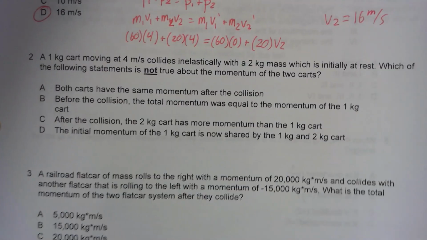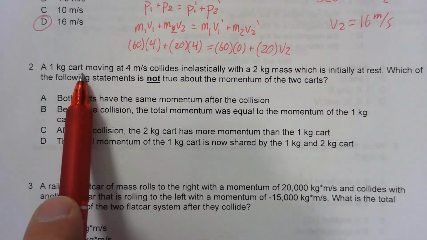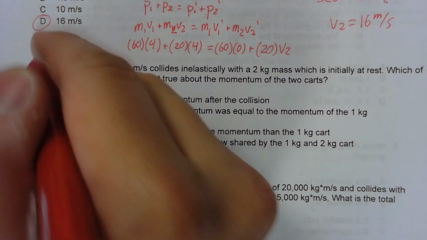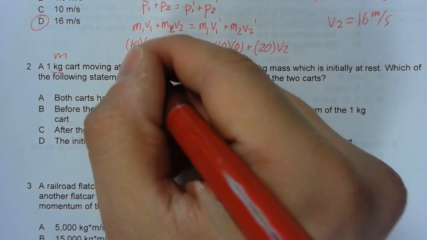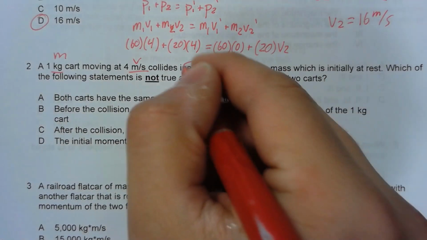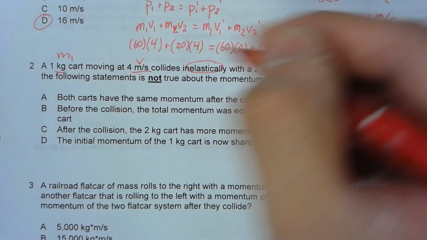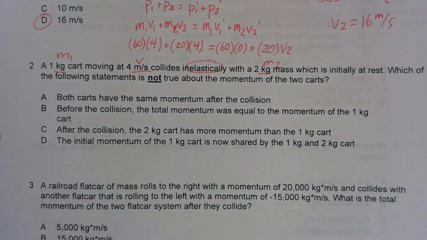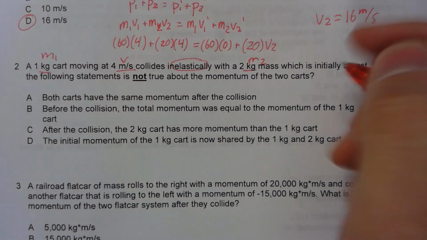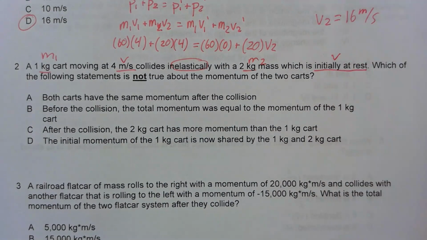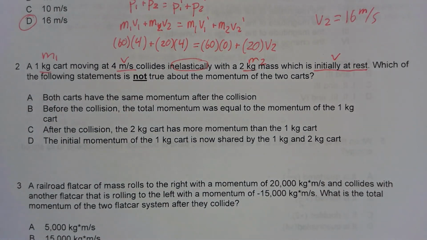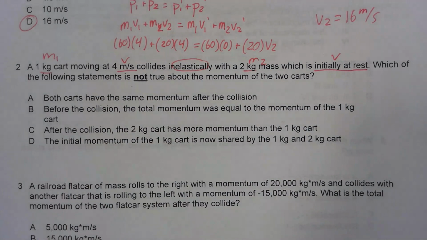Number 2. We see a 1 kilogram cart that moves at 4 meters per second, so I've got a mass and a velocity, collides inelastically with a 2 kilogram mass, and since I have two masses now, I'm going to call one mass 1 and the other mass 2, which is initially at rest. That's telling me a velocity. Which of the following statements is not true about the momentum?